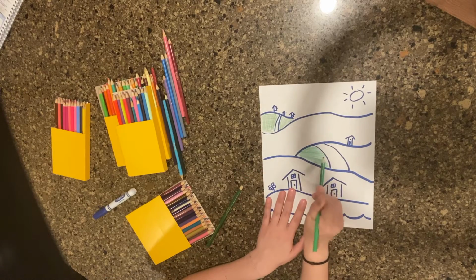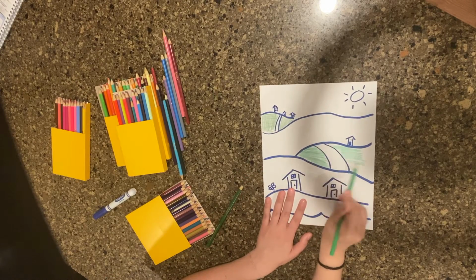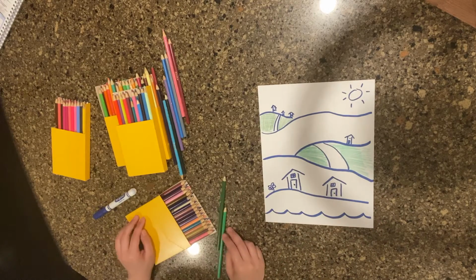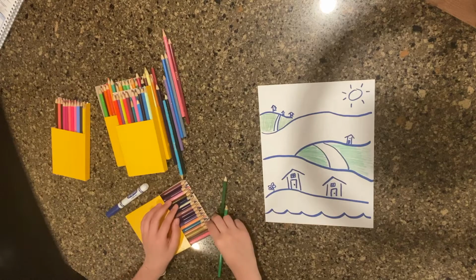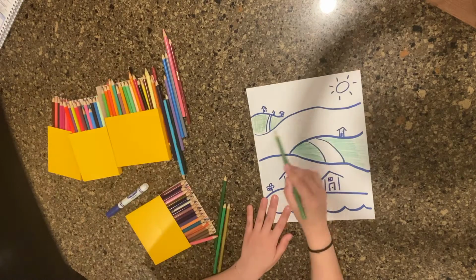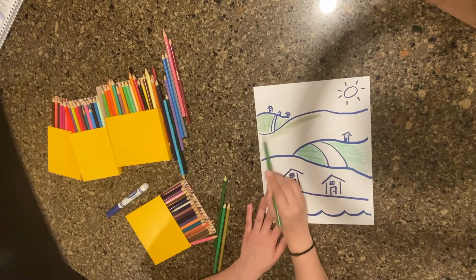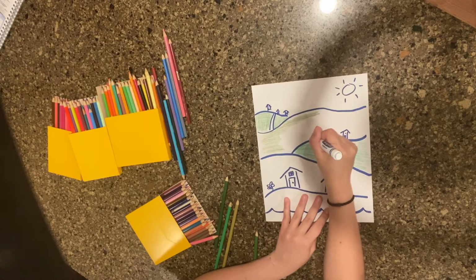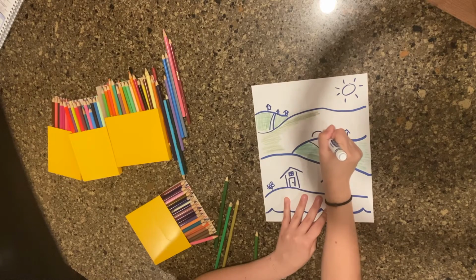Now you could color the hills all different colors. I have all different shades of green. And you could add anything you want to your picture. If you want to make it fall leaves, or if you want to put snow, or if you want to make a swimming pool. I decided to add a little car.